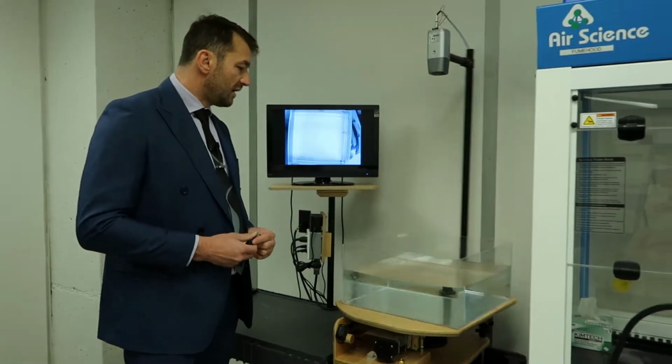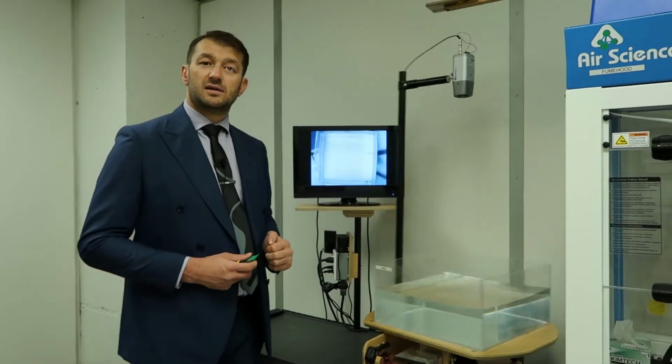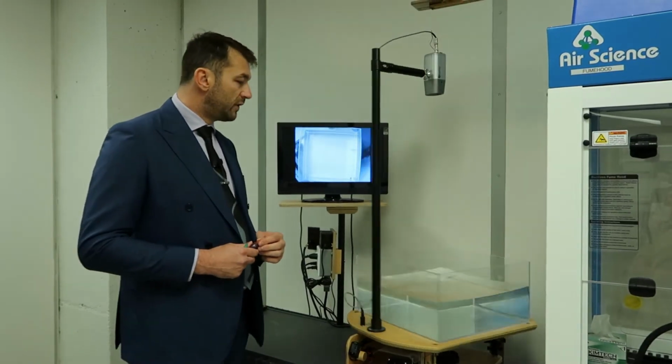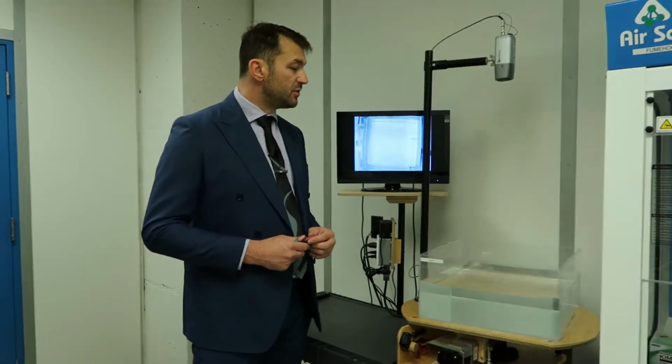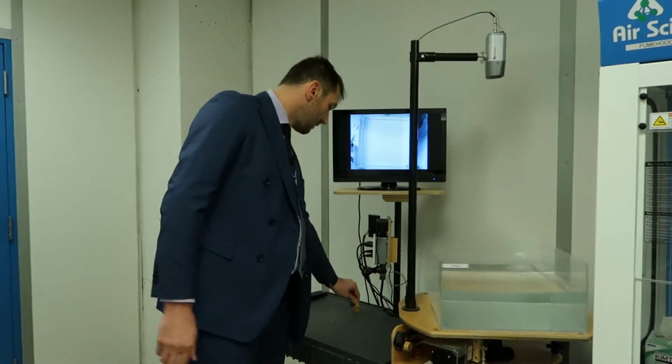Once I put this dye in the water, you will see how the Coriolis force takes over, and the motion of the dye is affected by the Coriolis force. Hopefully you will see beautiful vortices that will remind you of mid-latitude extratropical cyclones.